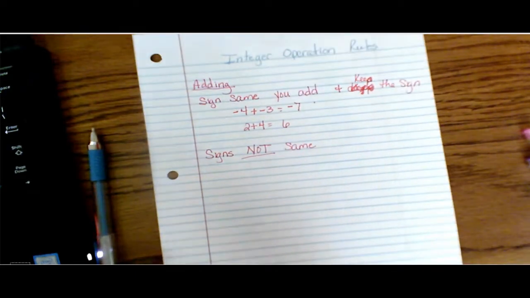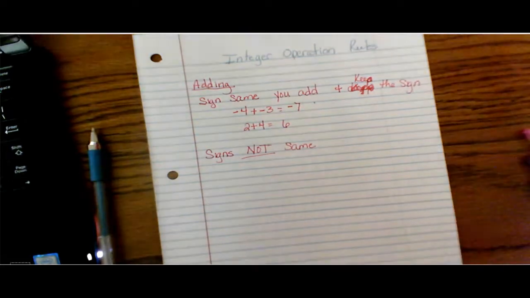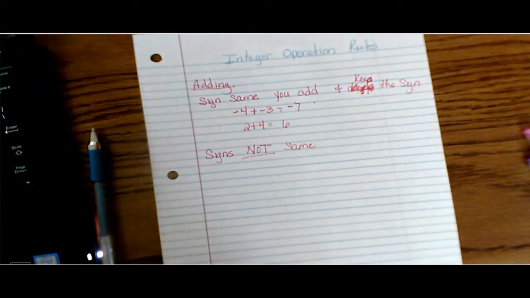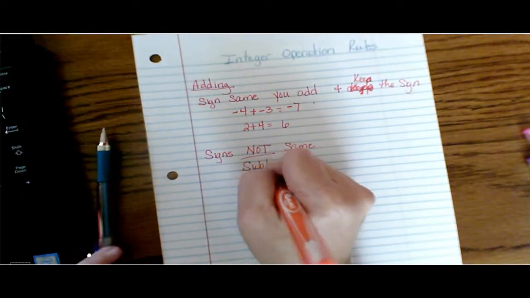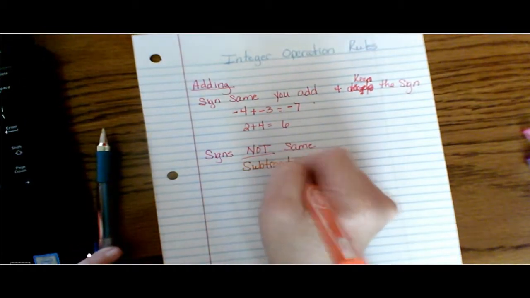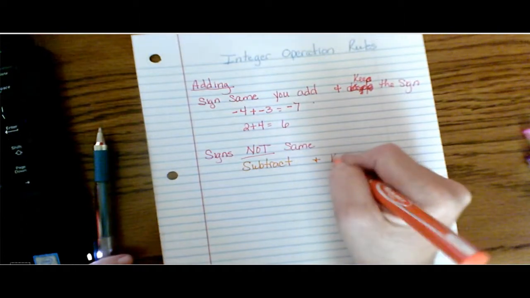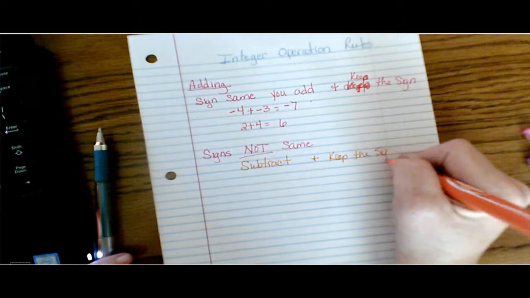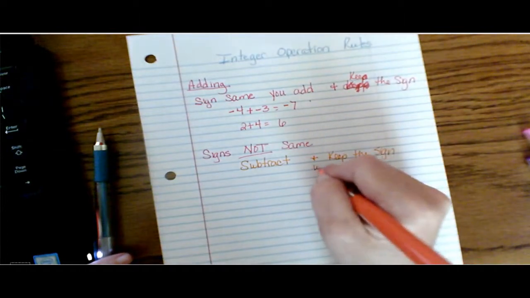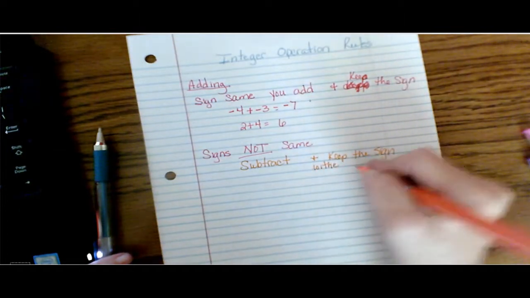Signs not the same. You will subtract and keep the sign with the bigger absolute value.